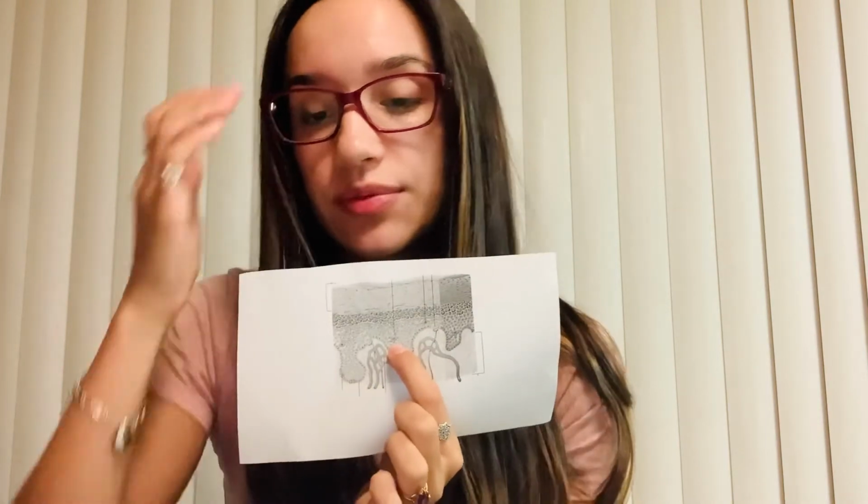These phagocytize foreign objects in the body, and they are part of the stratum germinativum. It just came across my mind and I thought I forgot it, but I'm going to go back.